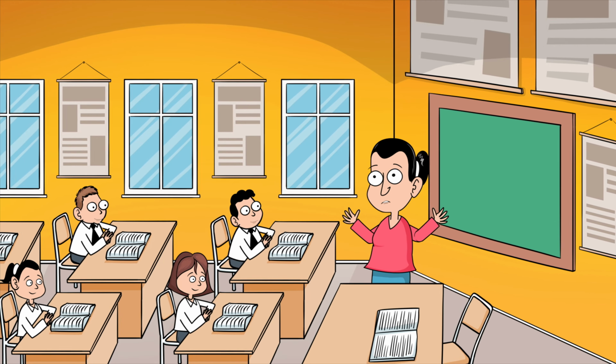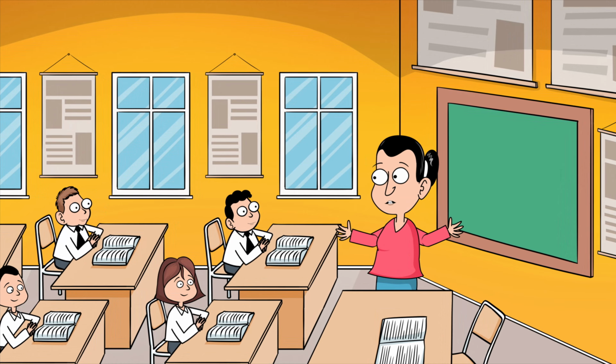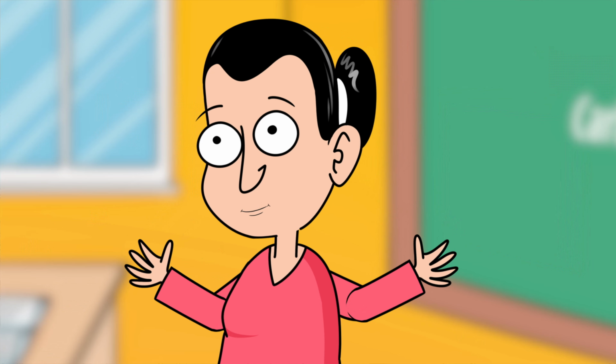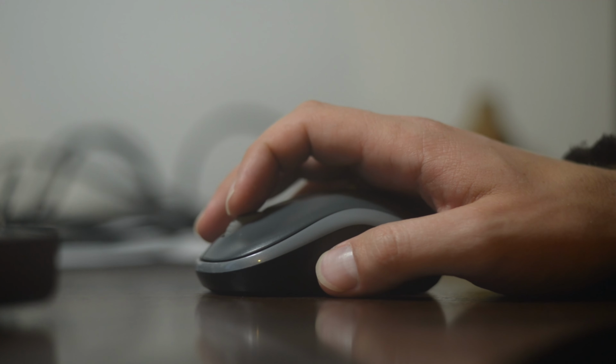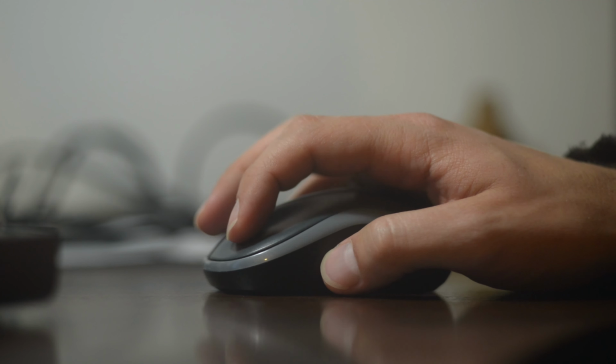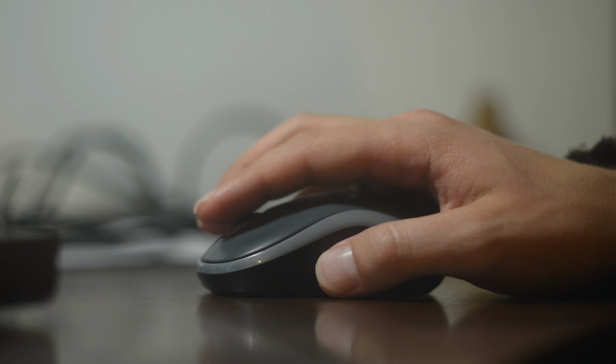Good morning, class. Today, we're diving into the world of computer mouse and touchpads. These are essential tools for interacting with computers. So, let's explore together. In the world of computers, a mouse is like your digital navigator. It helps you move around and interact with what's on the screen.